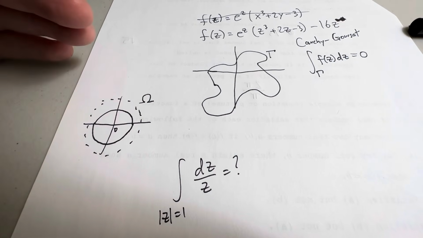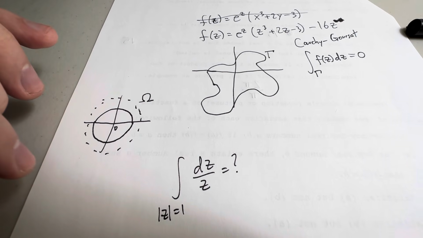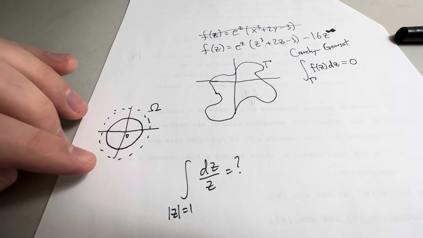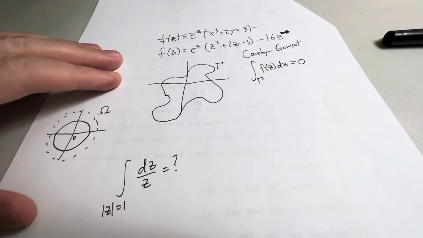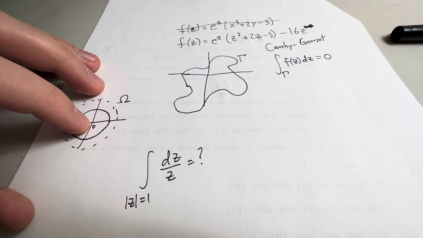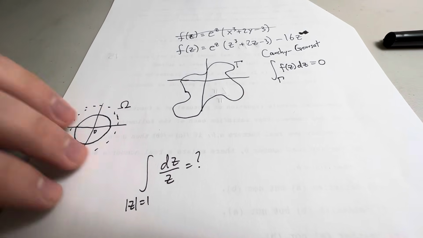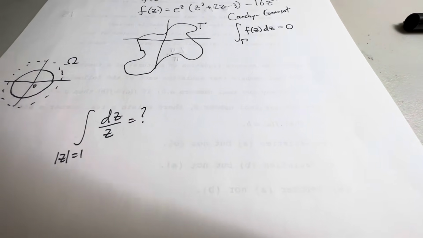When you have a pole or a singularity at 0, bad things happen. Well, okay, I should be careful with the way I say things. You don't get 0 up here. You can't apply the Cauchy-Goursat theorem, so we have to be careful with this curve. We're going to get some answer that's not 0 in the end because it's not analytic. So let's figure it out.